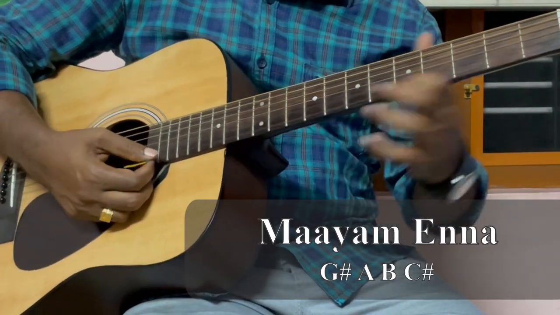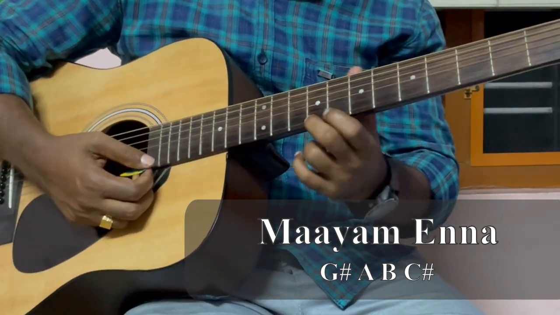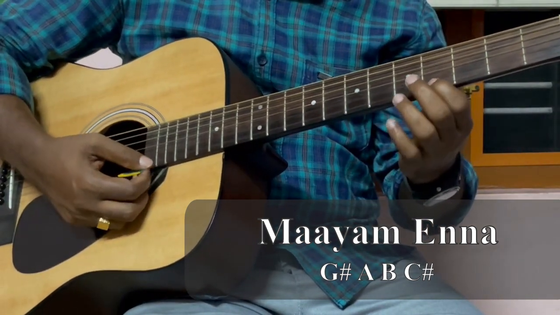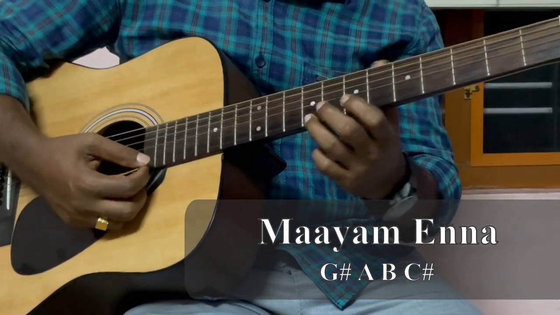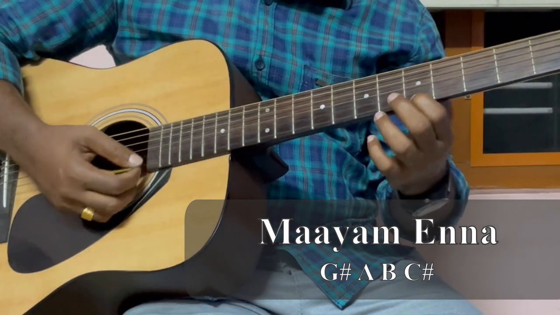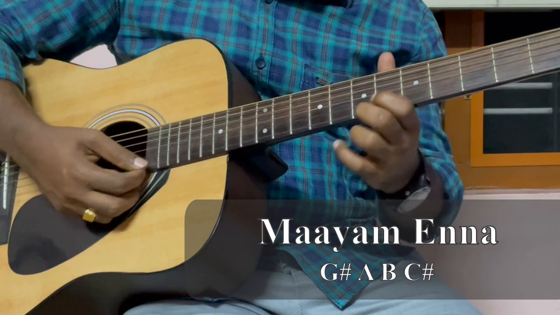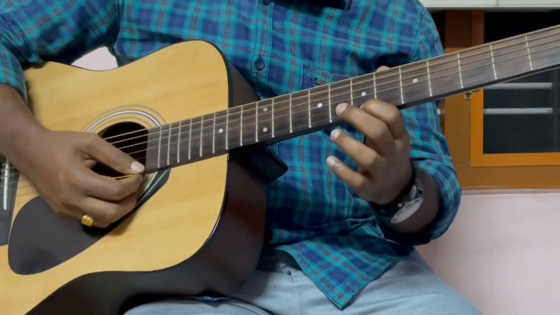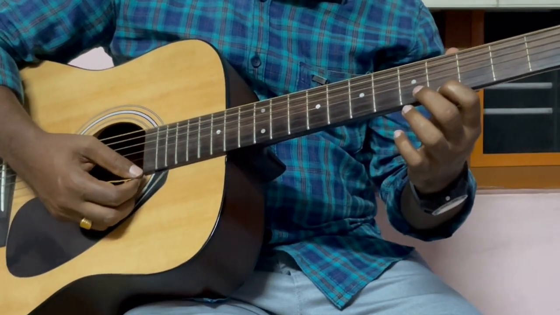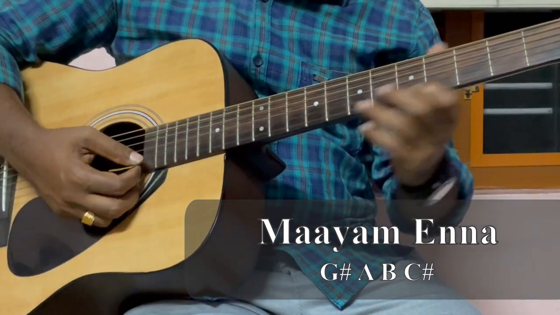Mayamende. That part is Mayamende. That note positions are 4, 5, 7, 9 and the notes are G sharp, A, B, C sharp.